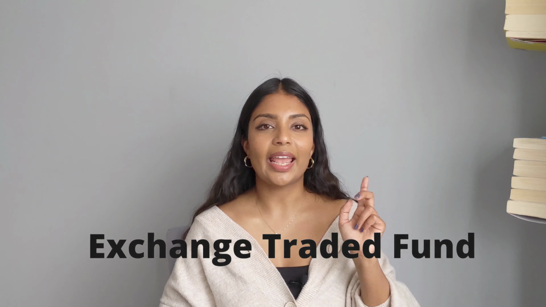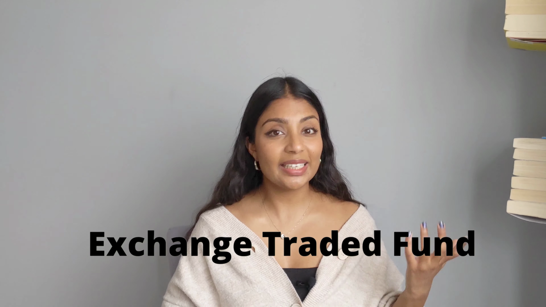And finally, the last type of fund that I want to discuss is an exchange traded fund, or an ETF for short. Like with index funds, which are a type of mutual fund, with ETFs you can also invest in funds that track the market. However, the main difference between index funds and ETFs is that, like common stocks, ETFs are traded throughout the day, and so it's much easier to buy and sell your investment in ETFs than it is index funds, because index funds are priced at the end of the day.